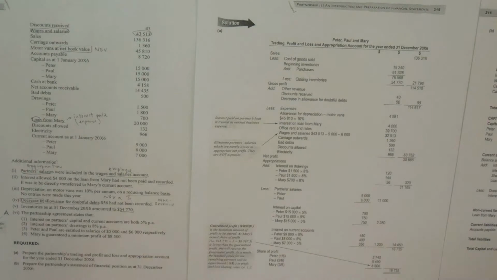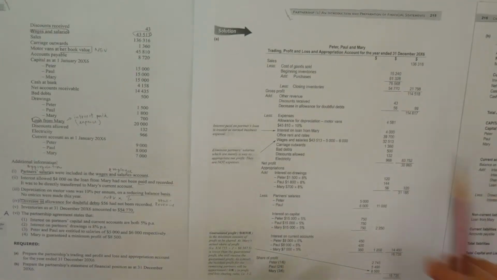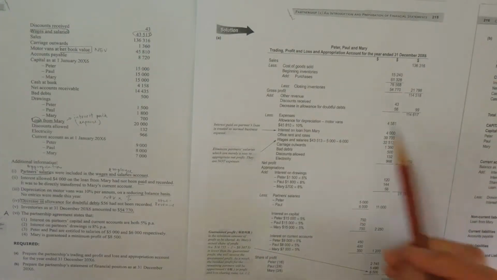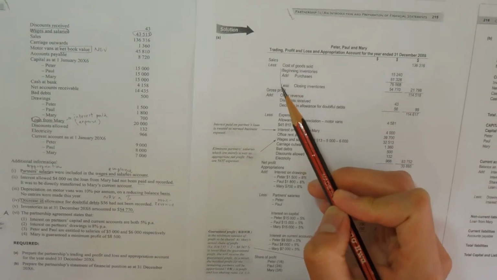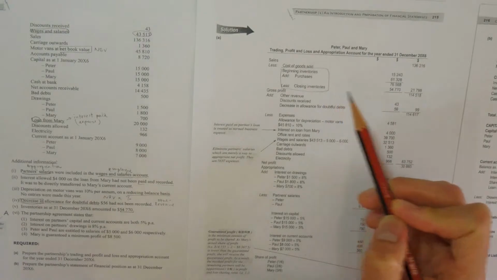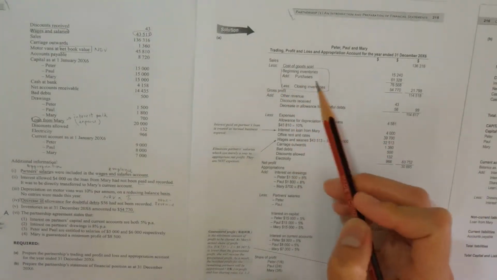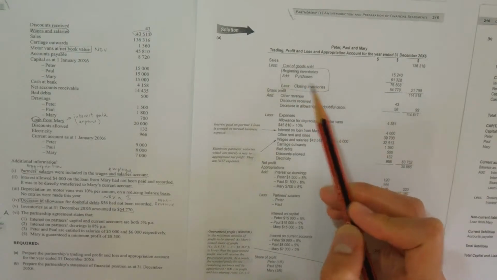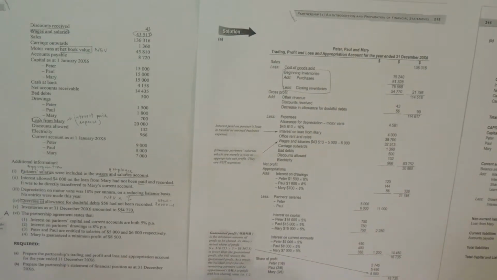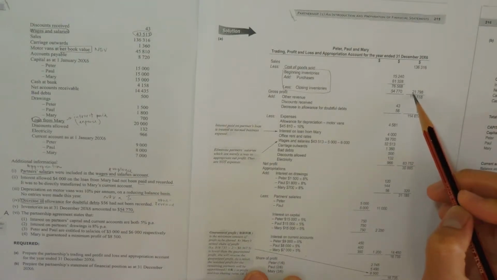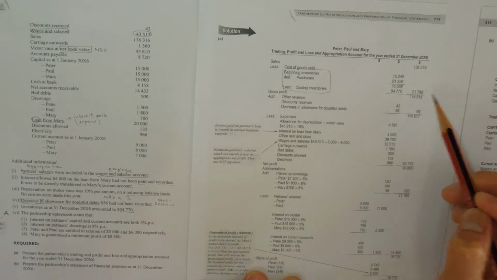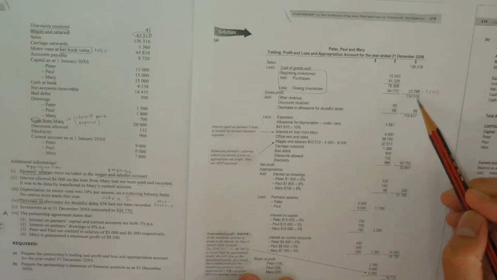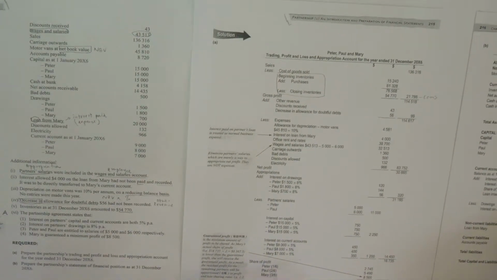This is page 215. First start with sales, and then we have the cost of goods sold. This part is a component of the cost of goods sold: beginning inventory, add net purchases, and then less the closing inventory. And then we have 21,798. This part is the cost of goods sold. So sales minus the cost of goods sold, you get the gross profit.